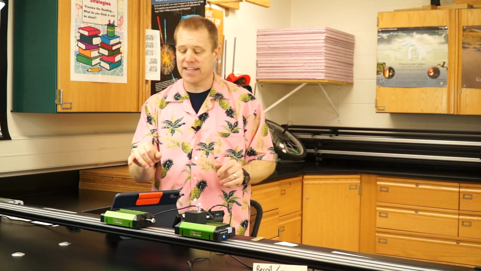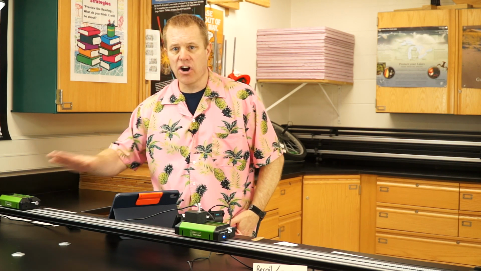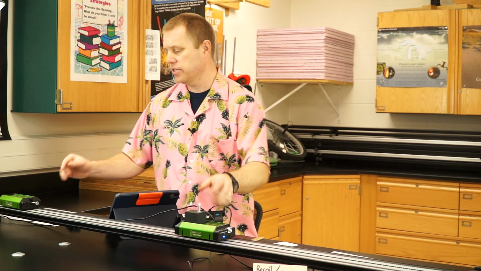Now for the first one I'm going to show you here, the inelastic elastic one, you're going to go ahead and send the lighter cart into the heavier cart. After they collide, 2 things you want to make sure of. You want to make sure that the 2 carts are moving away from each other after the collision in opposite directions. You also want to make sure you stop them before they reach the ends of the track and hit those sensors.